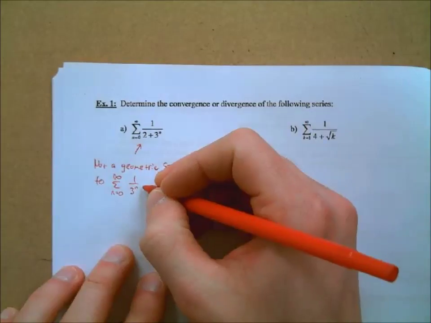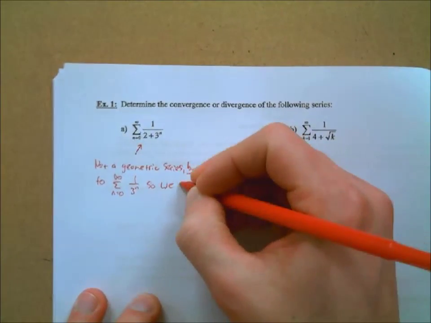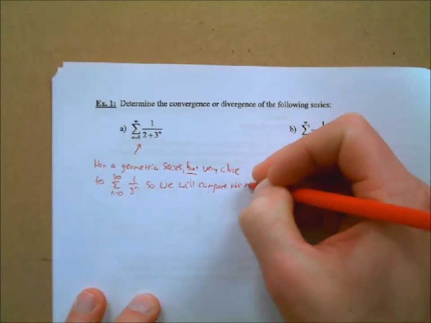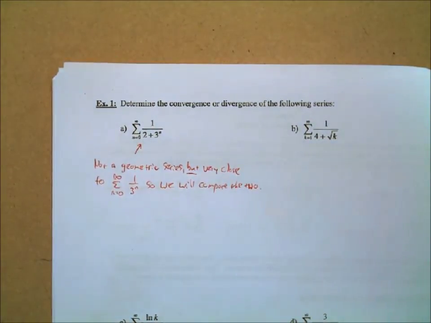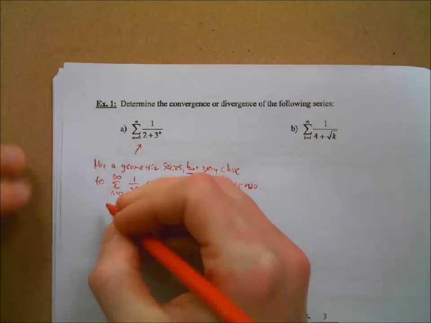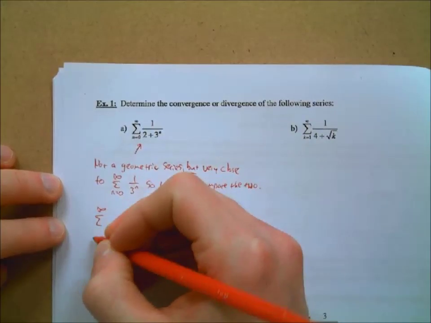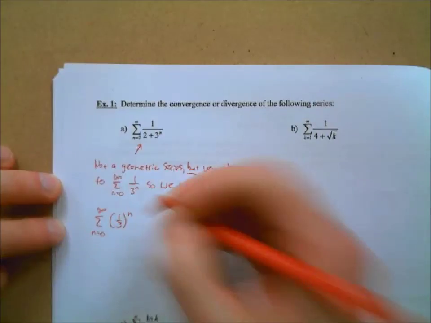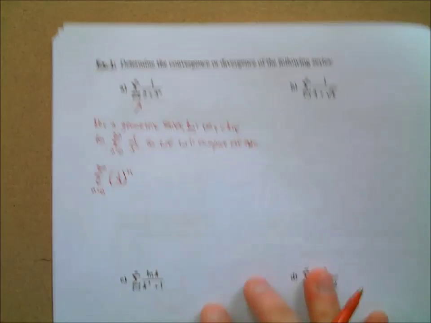Okay. So we will compare the two. Okay. So let's compare them. They're very close to each other, right? Let's compare them. See if we can make up some sort of understanding here. So let's look at our comparison, our contender here, and see what happens. So I'm going to rewrite 1 over 3 to the n as (1/3) to the n. Okay, right? Because that's more helpful there.